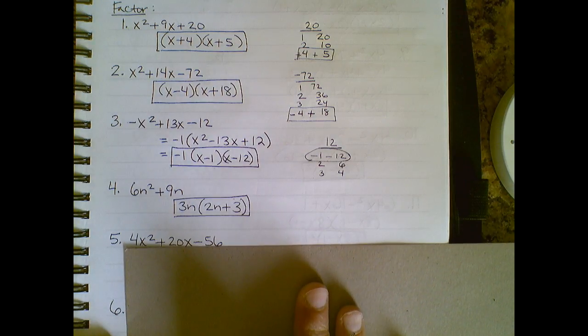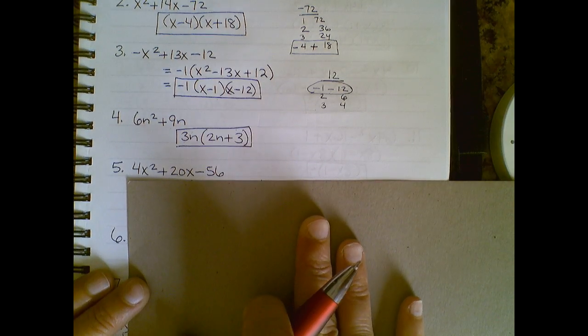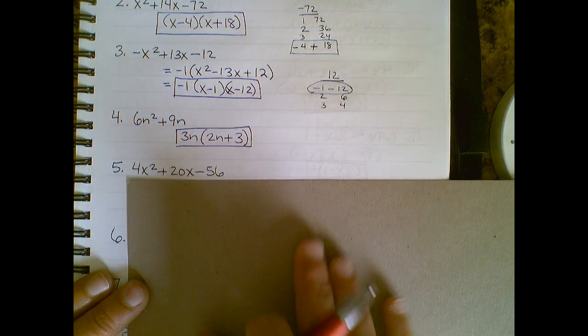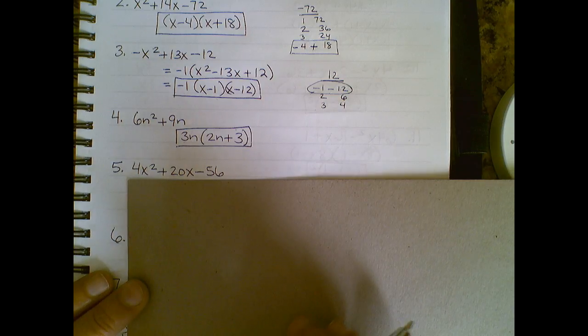So let's try another one of those. Now this problem, I have 3 terms, but what is the greatest common factor? What goes into all 3 of those?